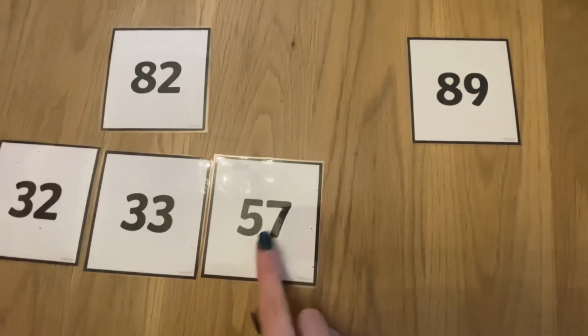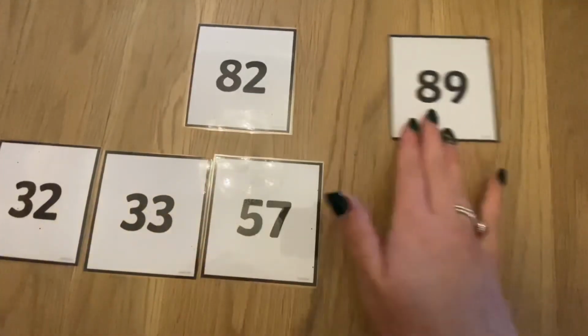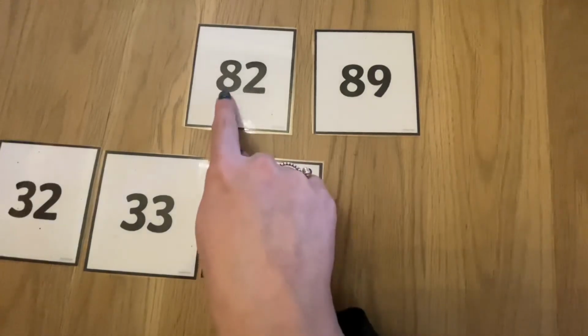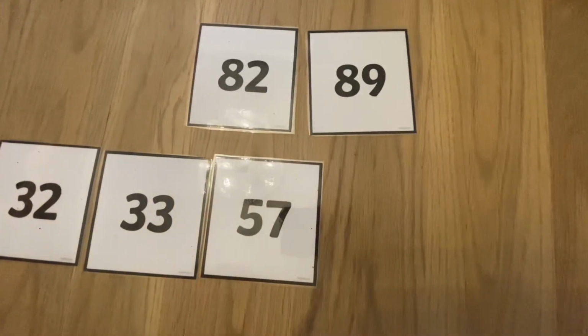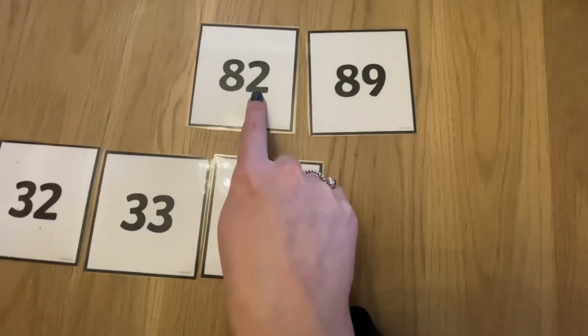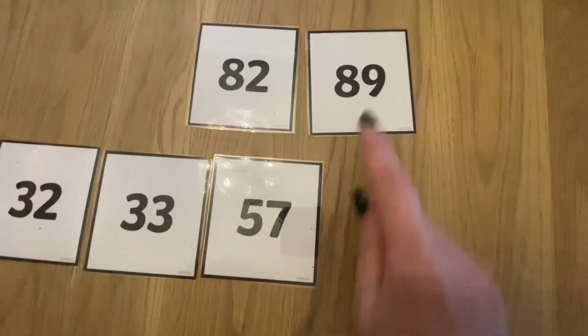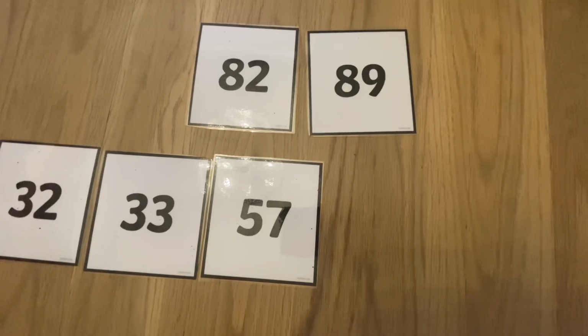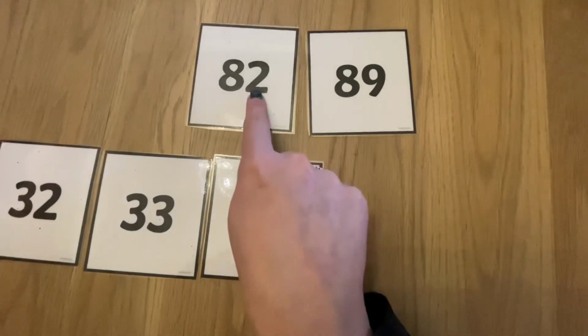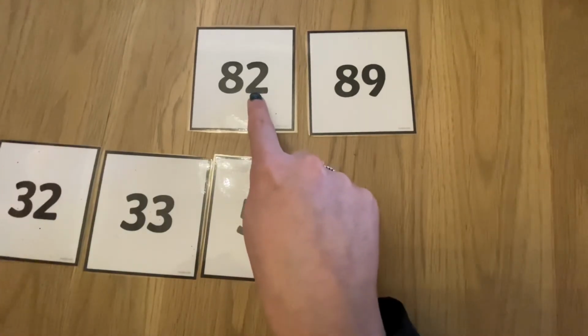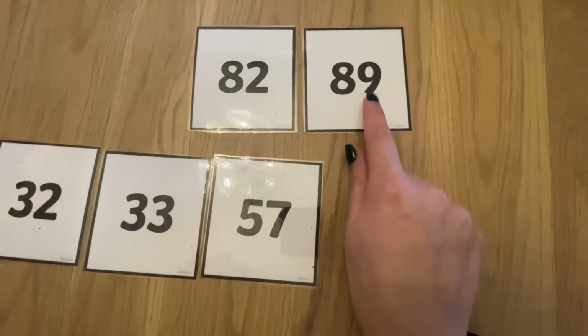column. But then for our last two numbers, we're stuck again because they've got the same number in the tens column. I now need to look at my ones column, which is this column, and I need to figure out which number is smaller. Is 2 smallest or is 9 smallest?